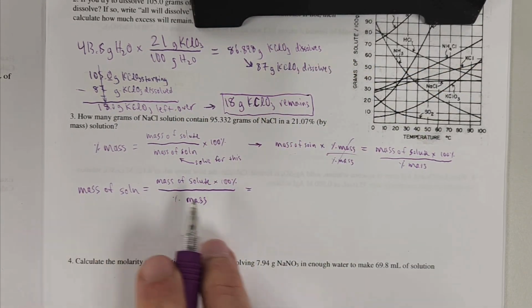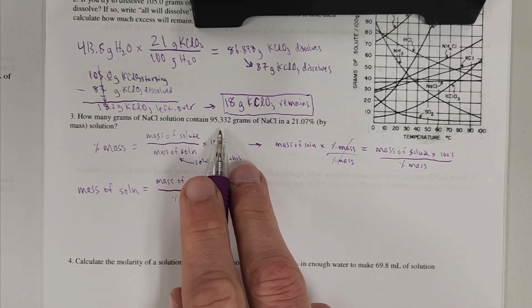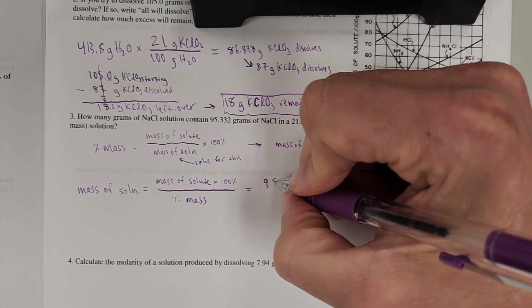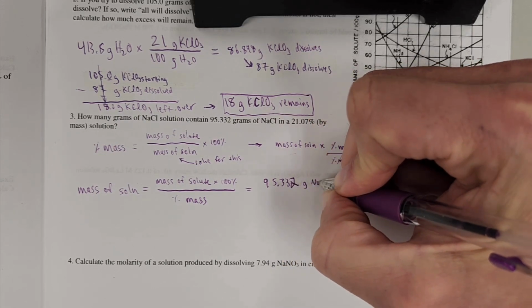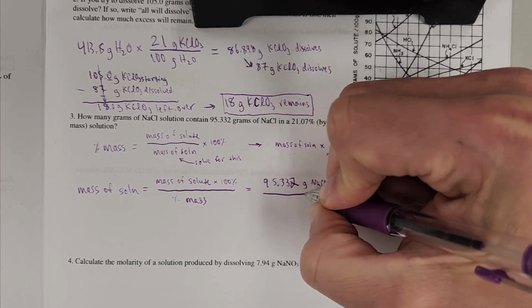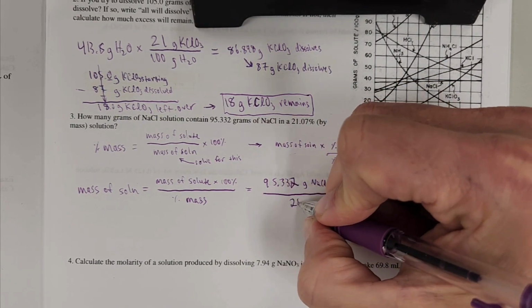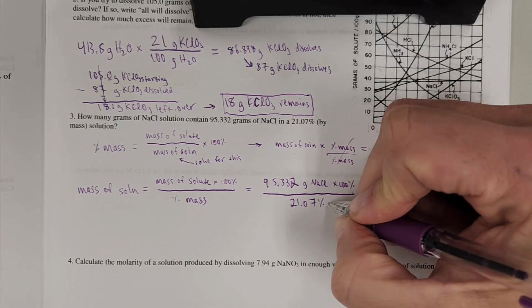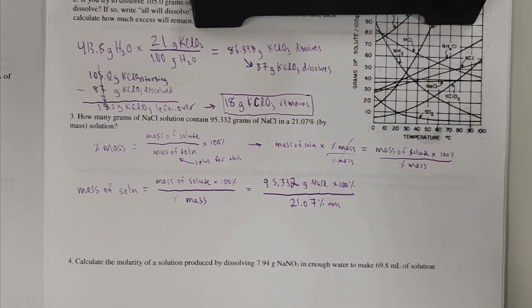And since that's the answer we're trying to get, let's plug in the numbers. Mass of solute is that, 95.332 grams of sodium chloride times 100% divided by, and what percent mass? At 21.07% mass. And then we just do the math on that.